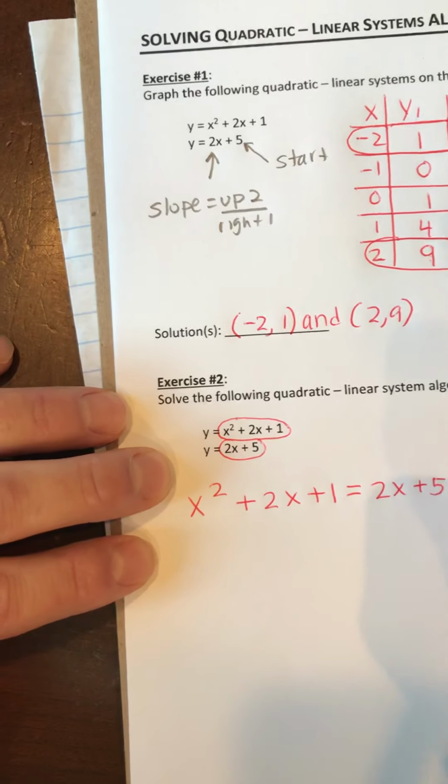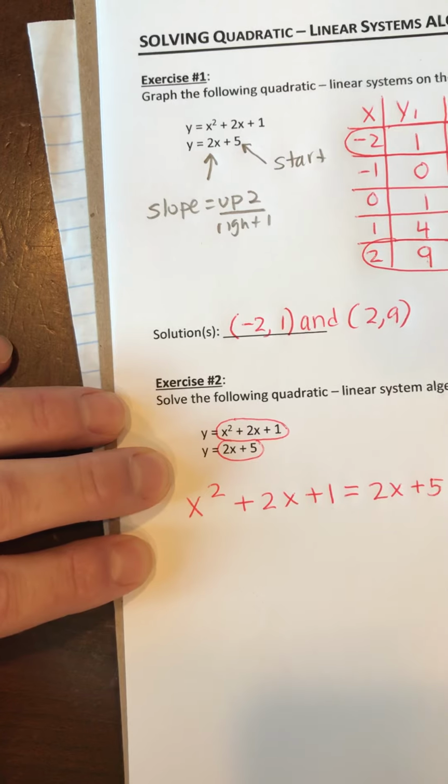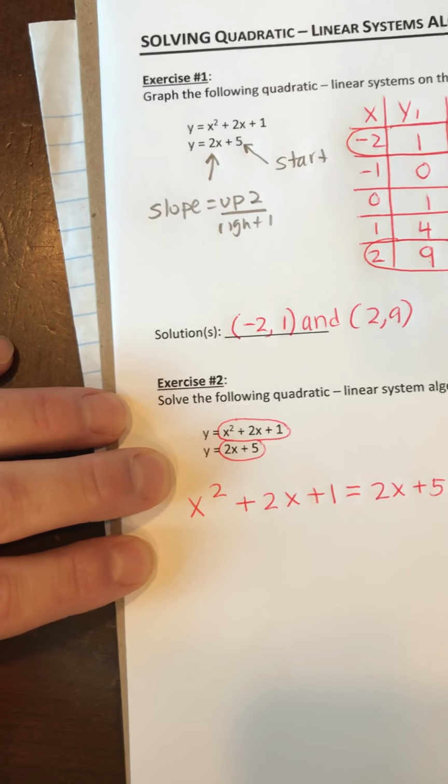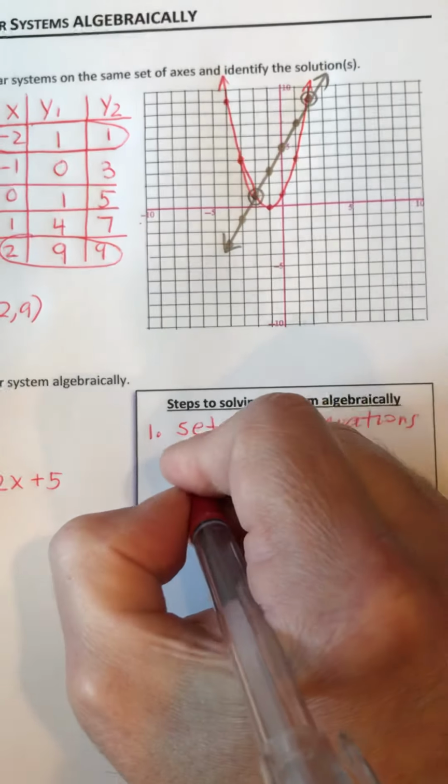So step 1. We're going to set the two equations equal to each other.